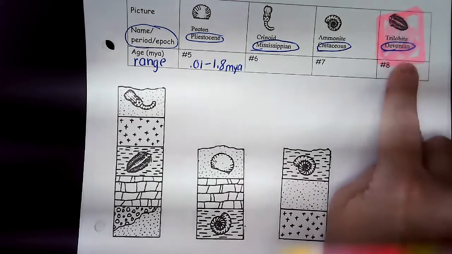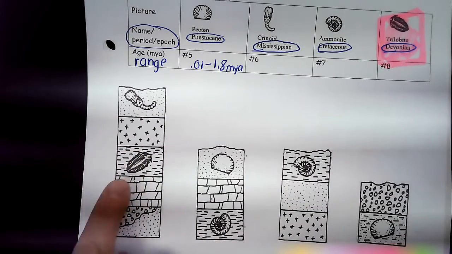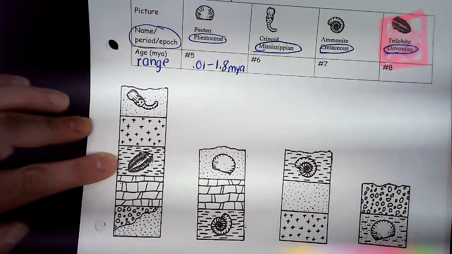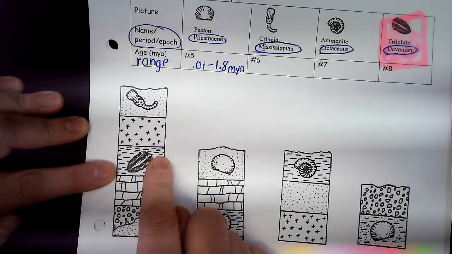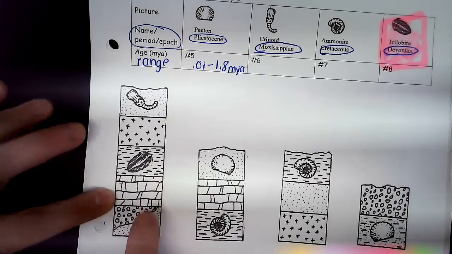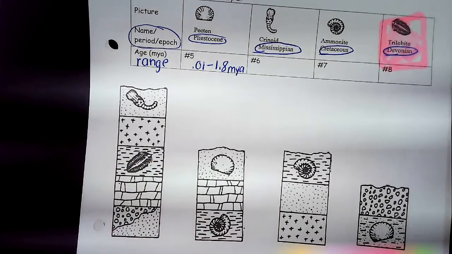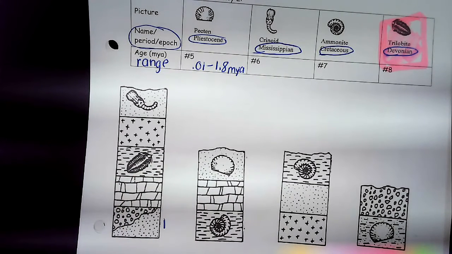So let's start. If this is the oldest fossil, so this guy's the oldest fossil. What do you know? Like I said, it's the oldest out of all of these. Nobody else is older. If this is the oldest fossil, what do we know about these rock layers? They're even older. This is older than that, and that's even older than the oldest fossil. So this layer right here is the oldest layer. I'm going to label that number 1. Meaning it's the first thing that happened.